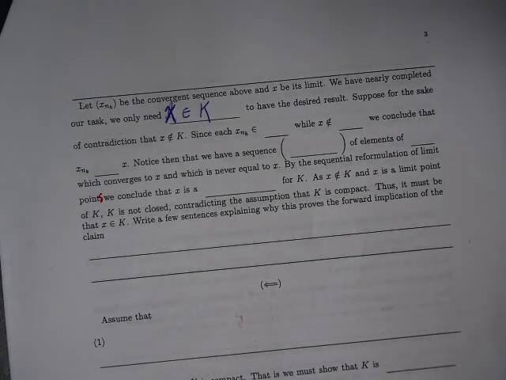Everyone buys that, that's all we need to be done with this half of the proof? Okay, good. So let's suppose for the sake of contradiction that this x is not in K. Let's see what we have then.